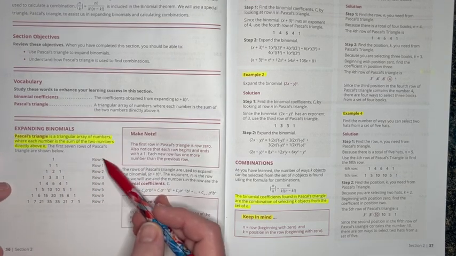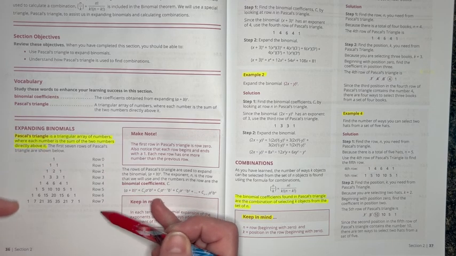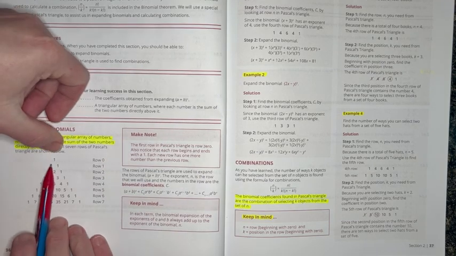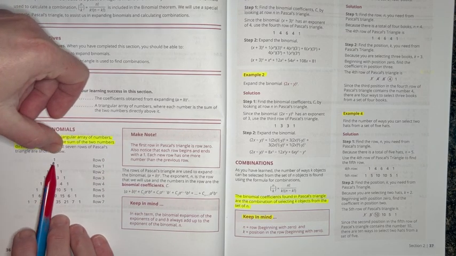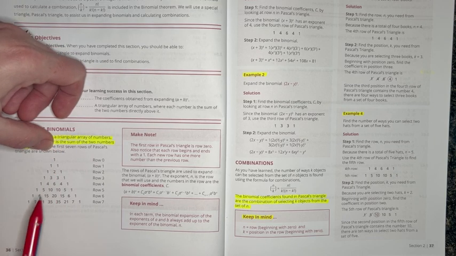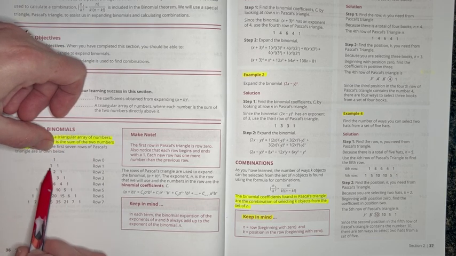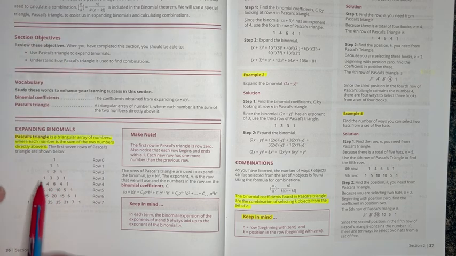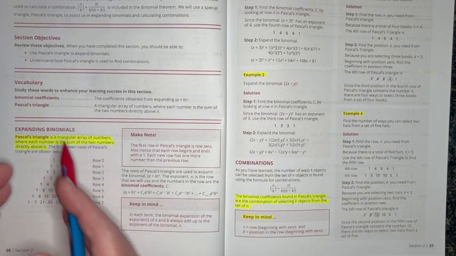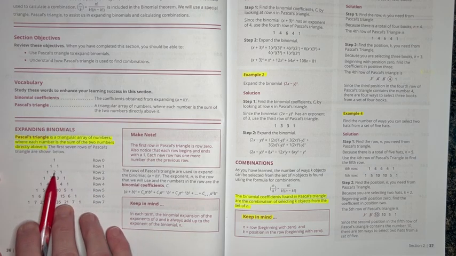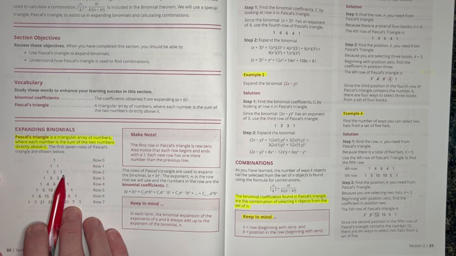We always start with row 0 at the top and then count down. And row 0 is always 1. Row 1 then is nothing plus 1, so it's 1, and then 1 plus nothing, which is 1. Okay? As we move down, the outsides are always going to be 1, but the middle is going to change because now I have 1 plus 1, which is 2. So I have 1, 2, 1.